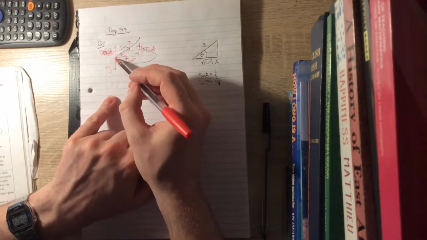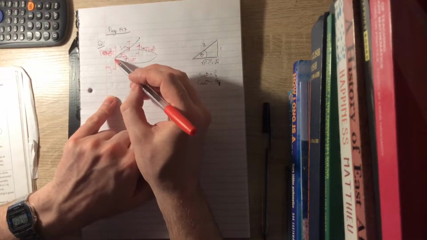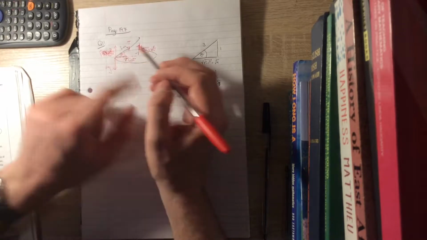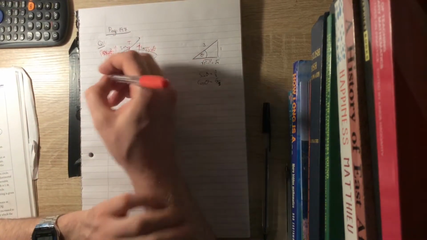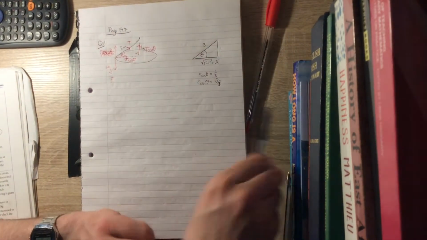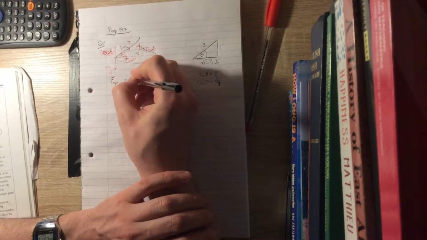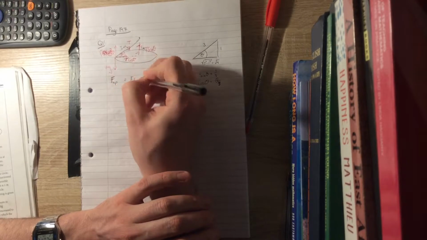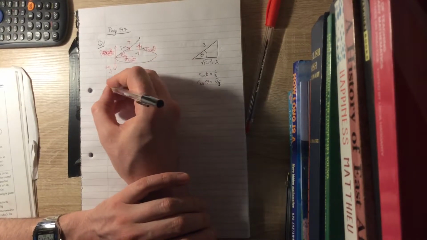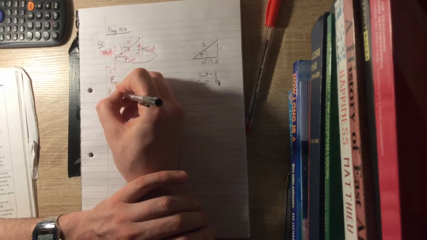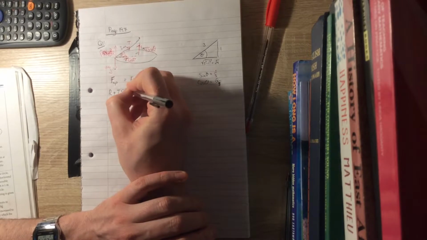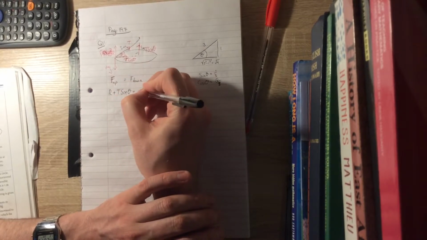To start with, our particle is not crashing through the table or moving upwards. It's stationary in the up-down direction, which means forces up have to equal forces down, as usual. So our upwards forces, the reaction force plus T sine theta, have to equal mg.